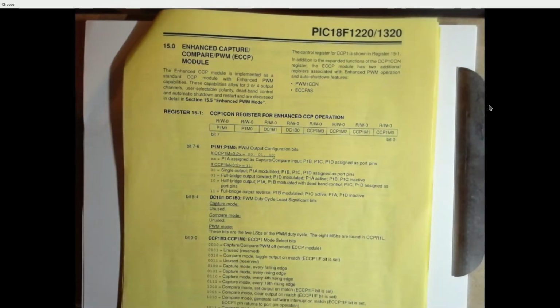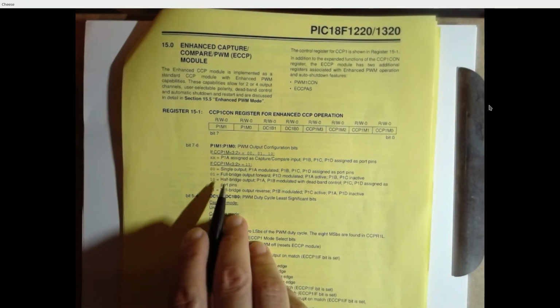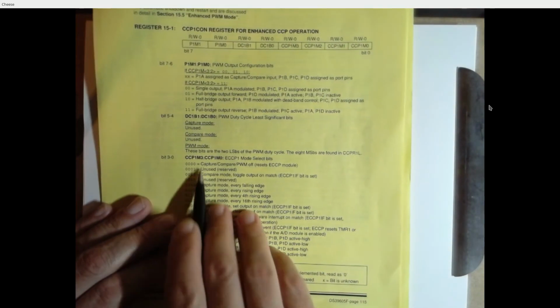There are a lot of words and details in here, but we don't need to worry about most of it. We are going to start with bits 3 through 0. We want to do pulse width modulation, and we're just going to have everything active high. I said 75% duty cycle means your waveform is high for 75% of the time.